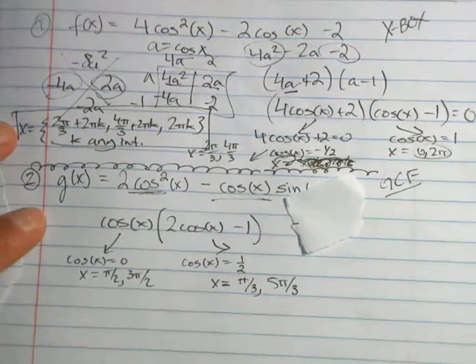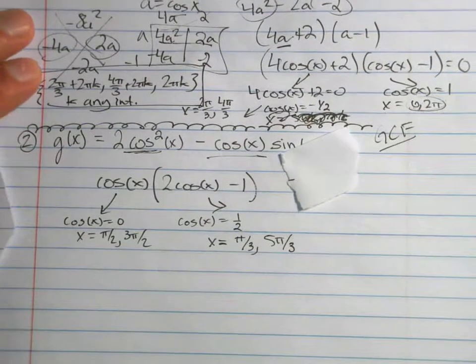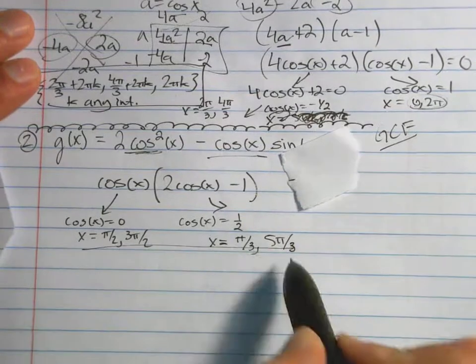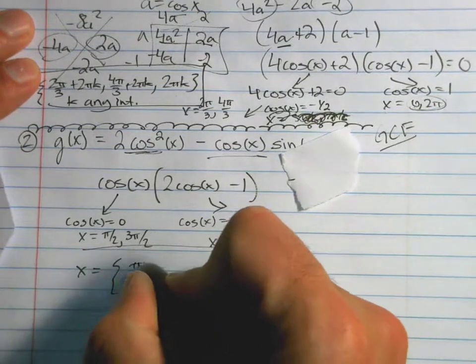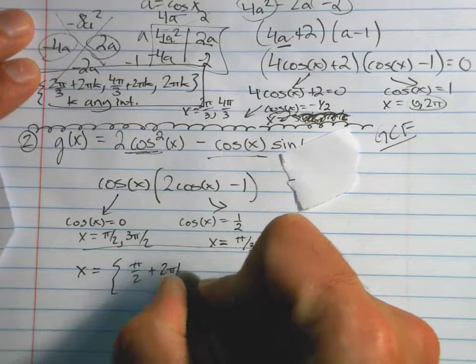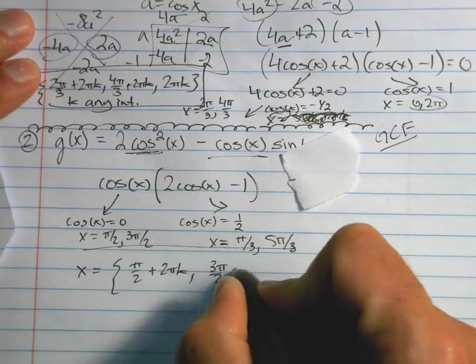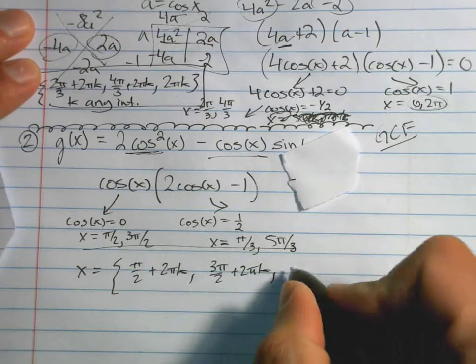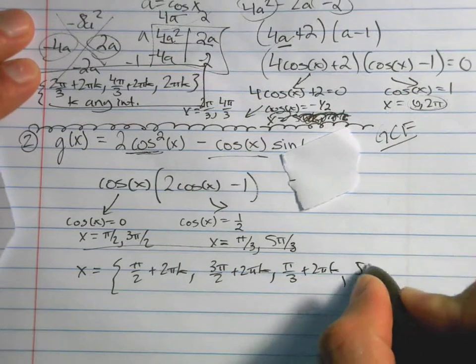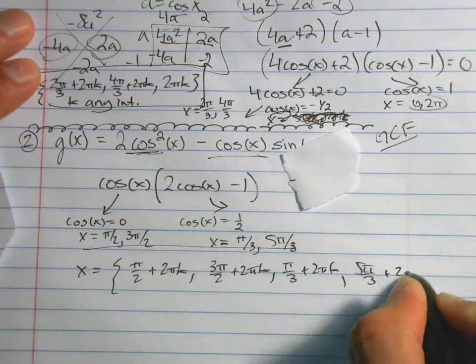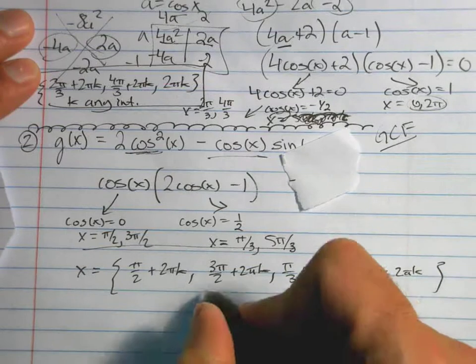Look, here are my solutions for those, so it's the same issue. I just write x is pi over 2 plus 2 pi k, 3 pi over 2 plus 2 pi k, pi over 3 plus 2 pi k, 5 pi over 3 plus 2 pi k, where k is any integer.